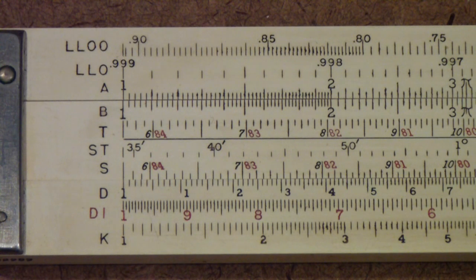So what about these scales? Well, unfortunately on this rule, they did not mark these in red, but these are actually exponents that are less than 1.